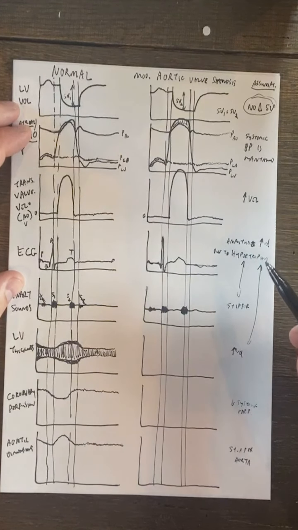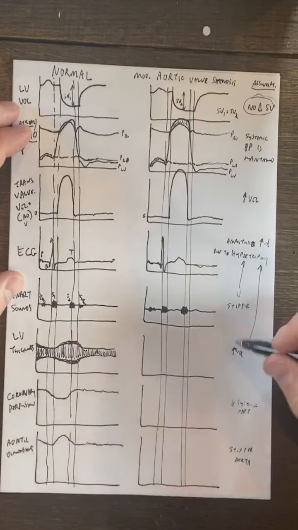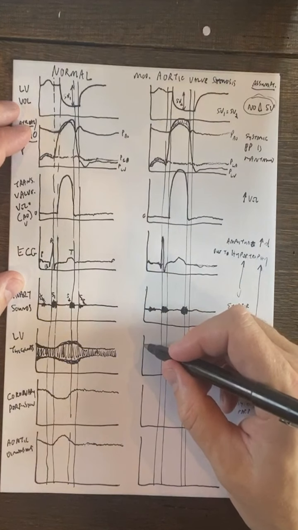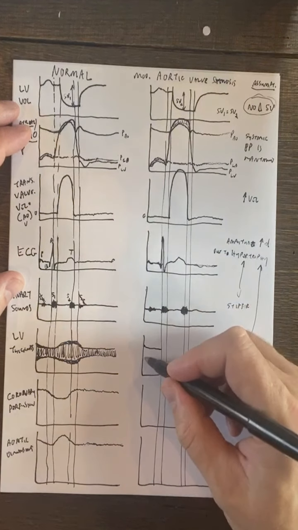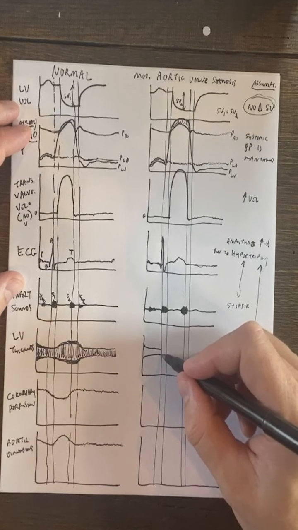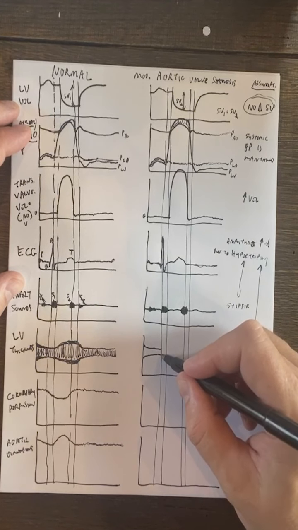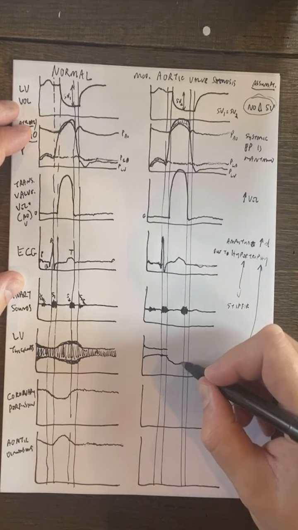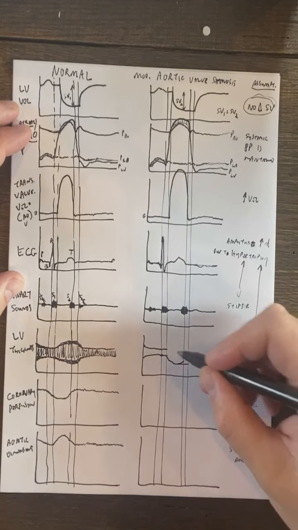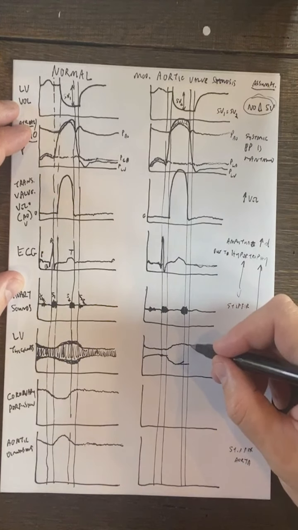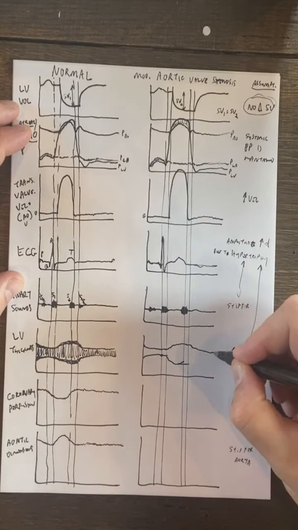When we're looking at left ventricular thickness, again, now we're going to be coming down here, and then we'll go with a thicker ventricle throughout this entire phase.